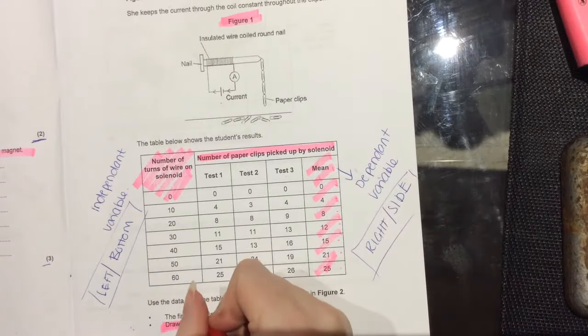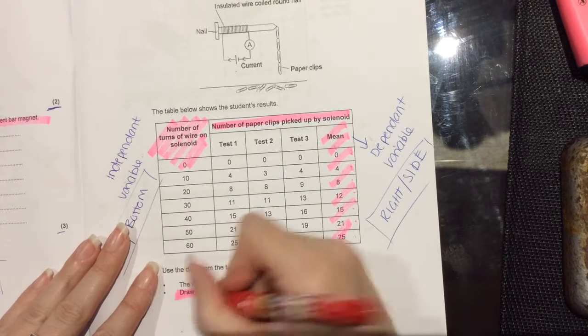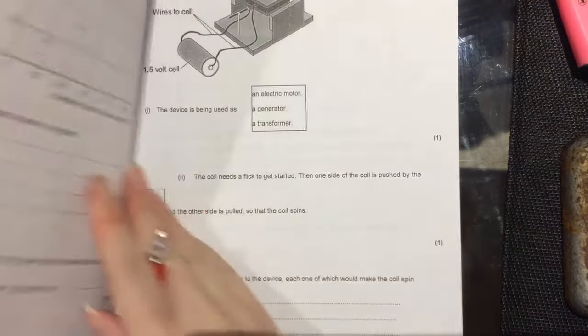Now remember, a line doesn't necessarily mean a line. It could mean a curve, particularly in biology. So it could be a line or it could be a curve. Let's just go over and see.